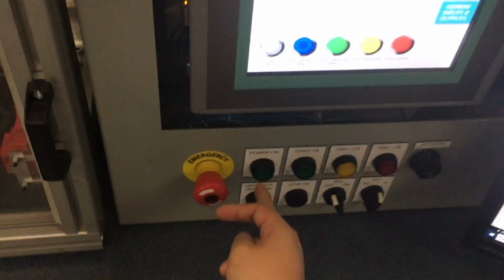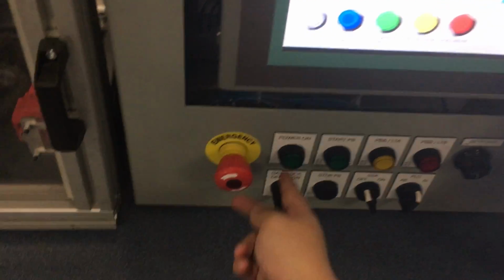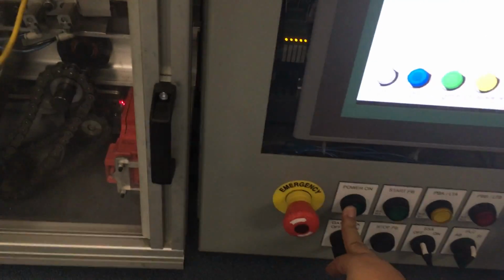So let's power it up. Sorry, just gotta make sure that door is closed. Power it up, clear the faults, start the conveyor, and start the cycle.